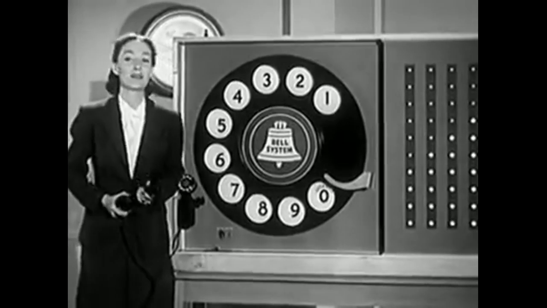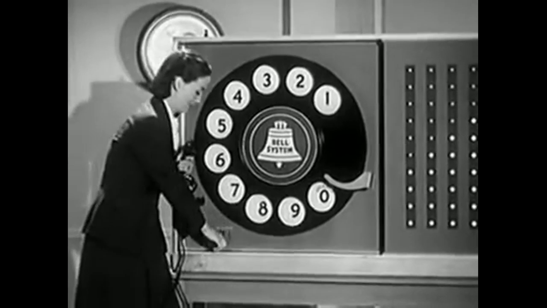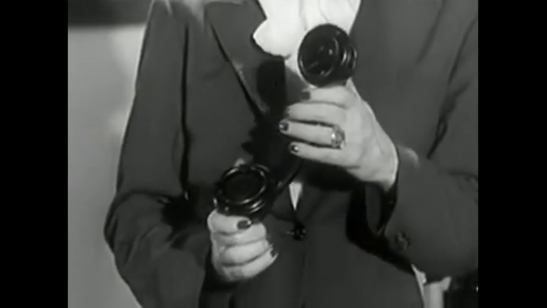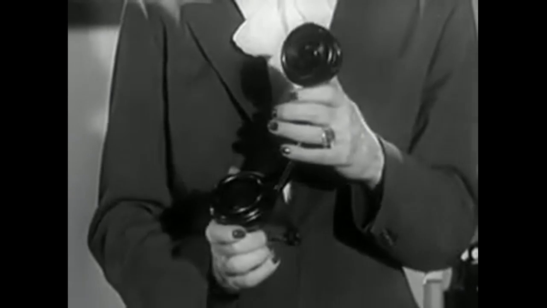Soon after the last number is dialed, you will usually hear this tone. Still cancer. For the love of God, turn it off.